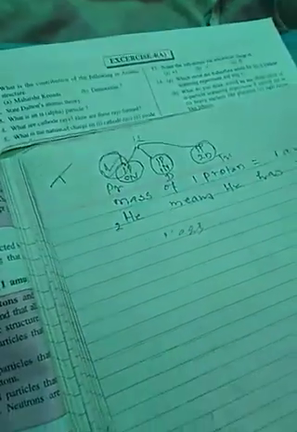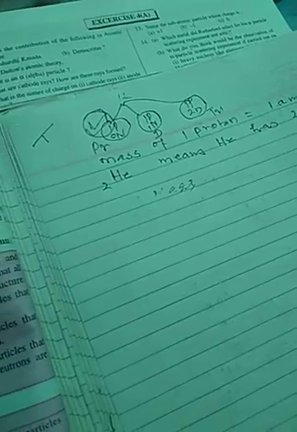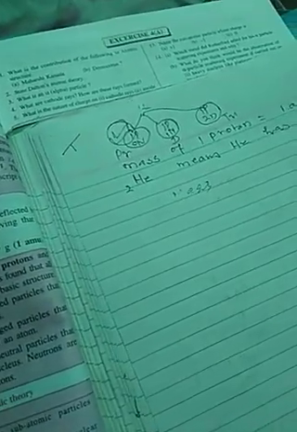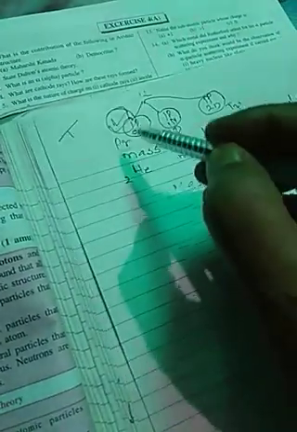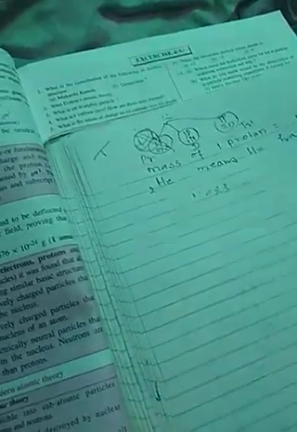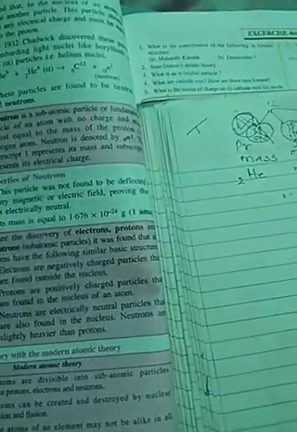So except protium, which has only one electron and one proton and no neutron, all the atoms have all three subatomic particles: protons, electrons and neutrons.